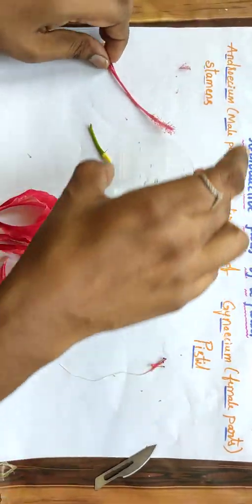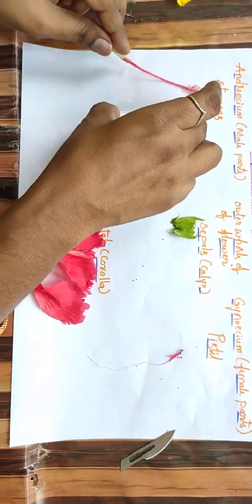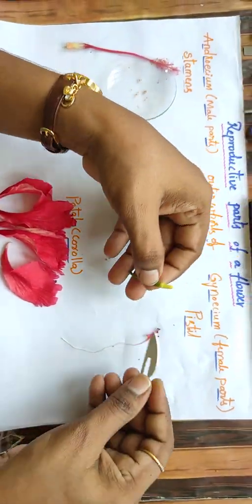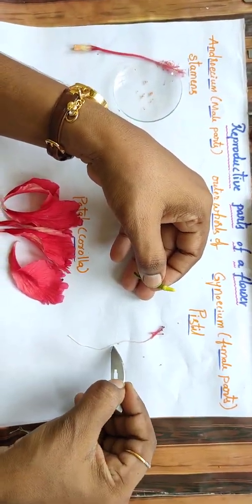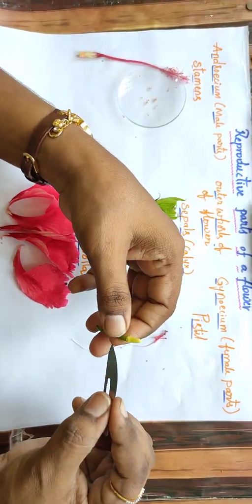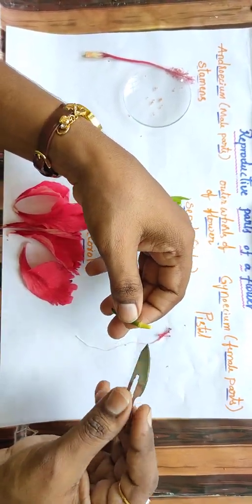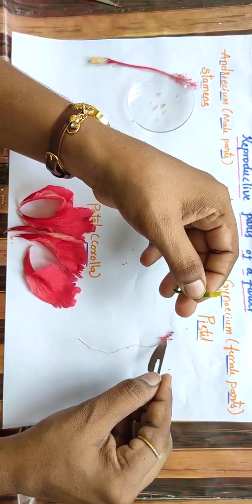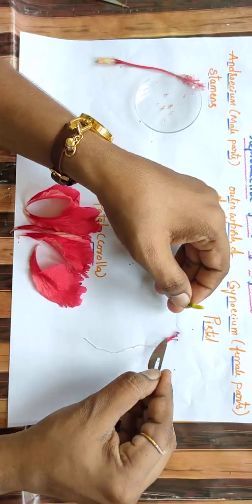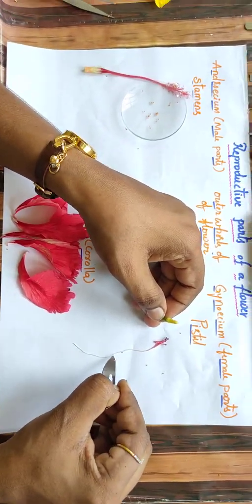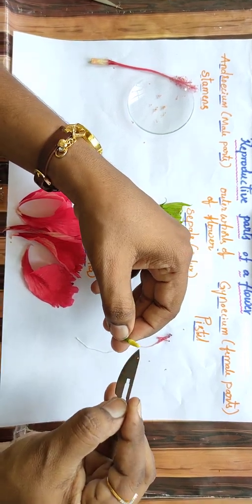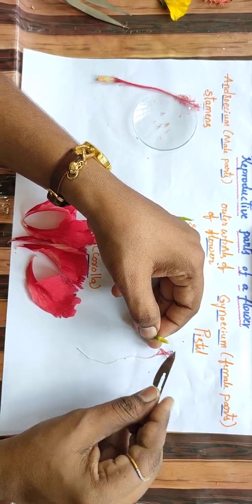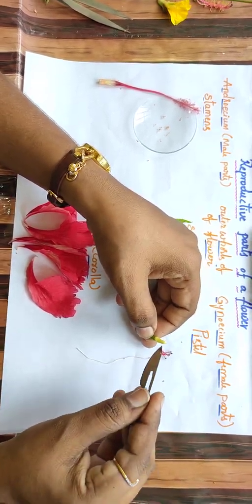And this is the ovary. So style, stigma, ovary. These 3 parts are collectively called the pistil. That is the gynoecium, the female part of a flower. Style is like a pipe-like structure which is attached to the ovary, whereas the stigma is the bulged portion, the topmost portion of the pistil.